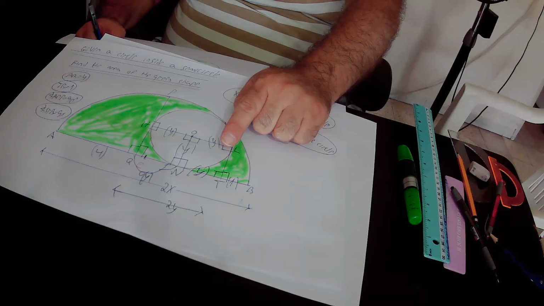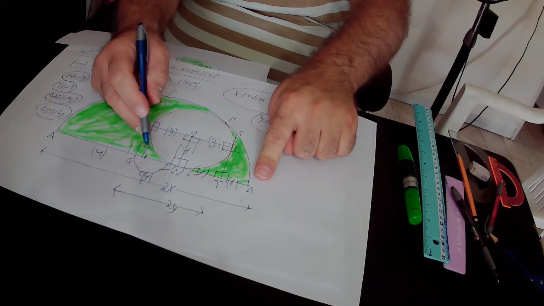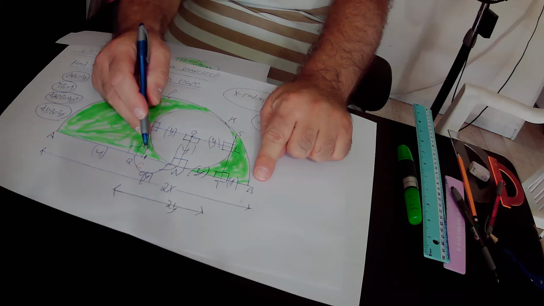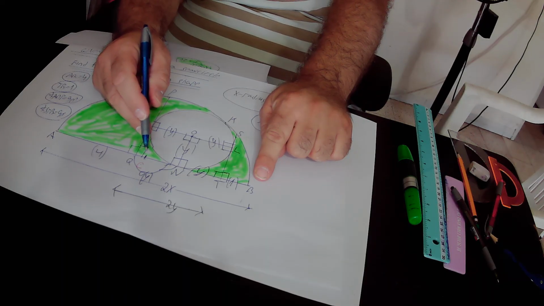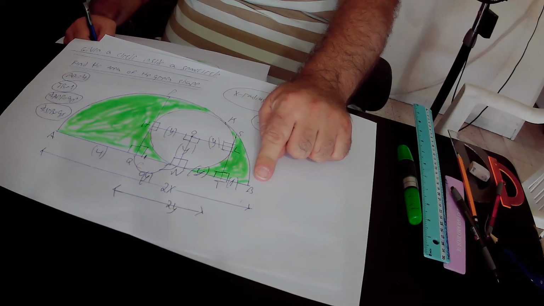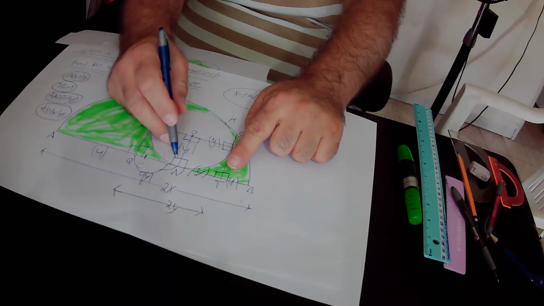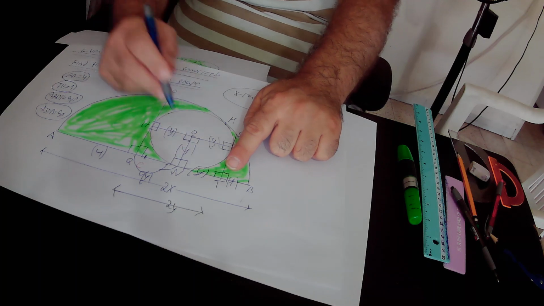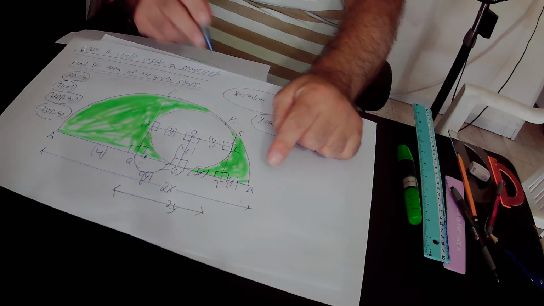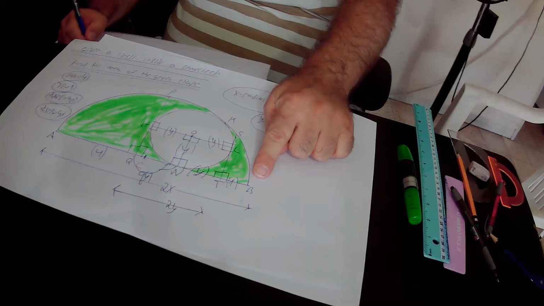CN equals CB. CB starts from point C, that is the center of the semicircle, and ends at point B, that is the point of the semicircle itself. Therefore, CB is the radius of the semicircle, that is equal to x, minus NT. NT equals y minus TB. TB equals 1.